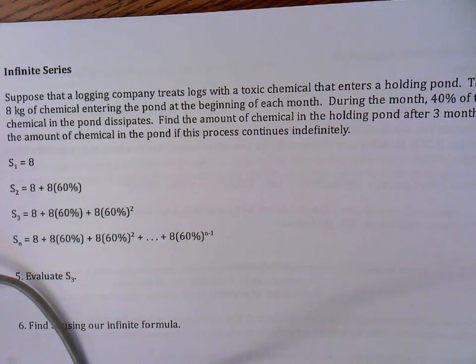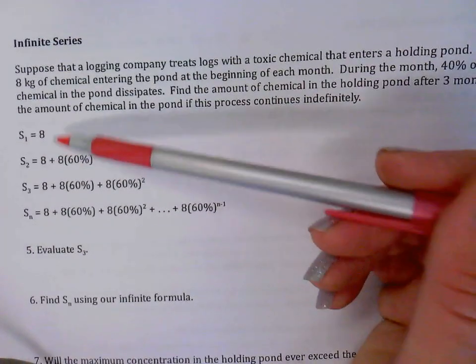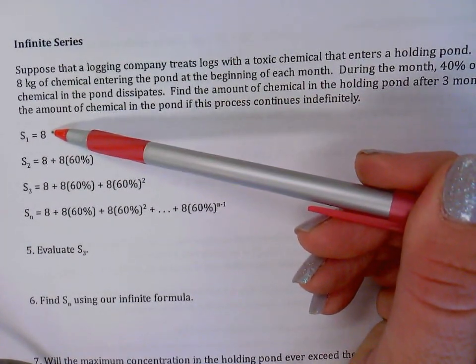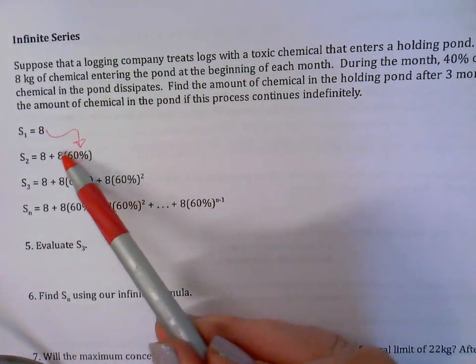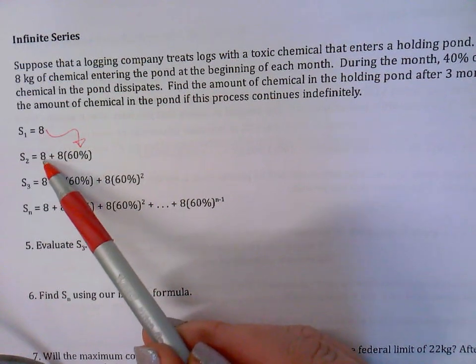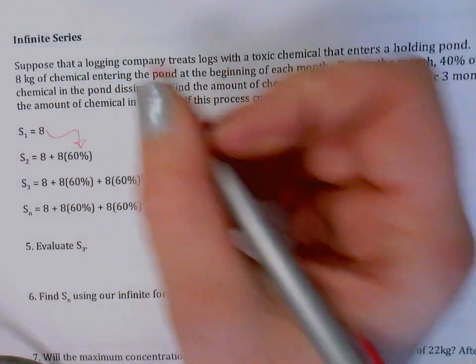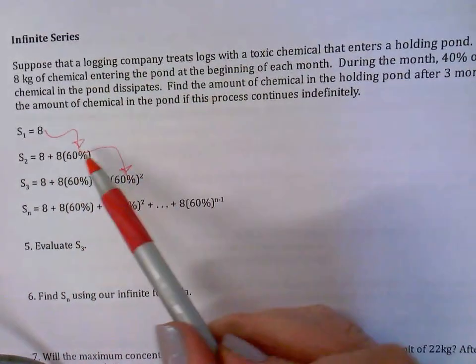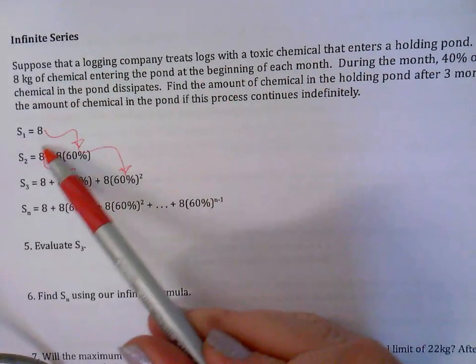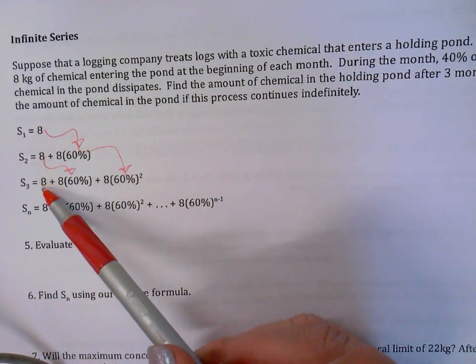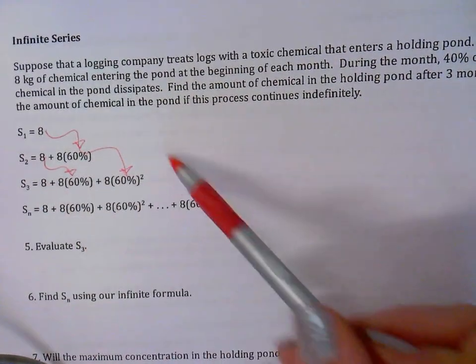So they keep adding chemical and it dissipates. They add chemical and it dissipates. Here's showing what happens. The first month, they just dump it in. Then in the second month, they only have 60% of that original 8 kilograms, but they shock it again with 8 new kilograms. And then this guy's over here now, because it's dissipated over 2 months. This guy's now over here, dissipated 1 month. And then here, I shocked it again with 8 new kilograms. So see how it is a summation over time.